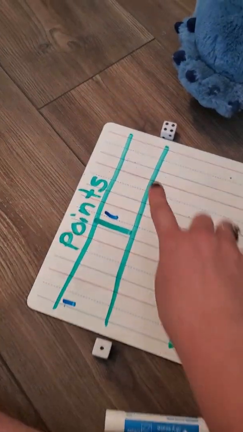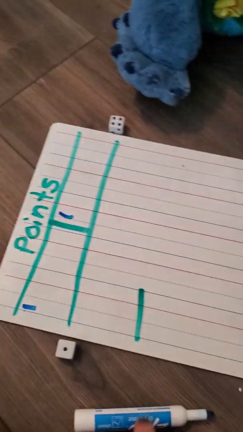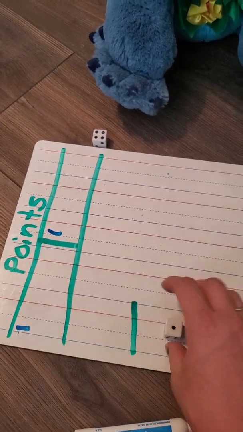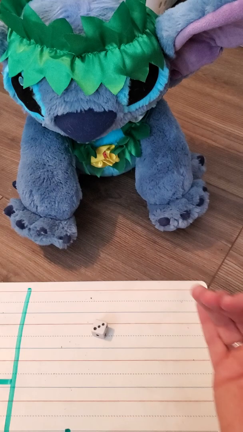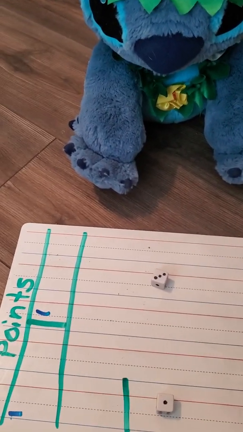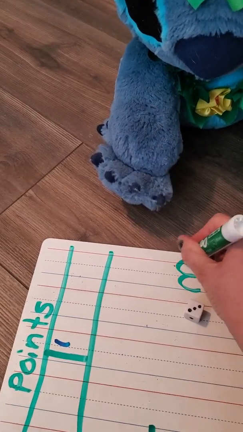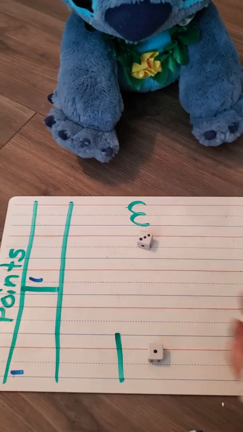point, okay? So that's Stitch's points. These are my points. All right, so I got a 1. All right, let's roll for Stitch. Let's see. Stitch, what are you going to get today? Oh, Stitch got a 3. So halfway around and around again. So Stitch got a 3.